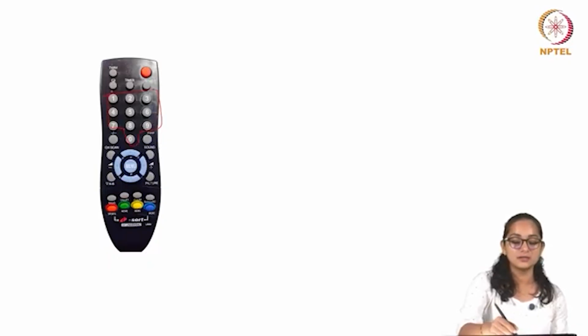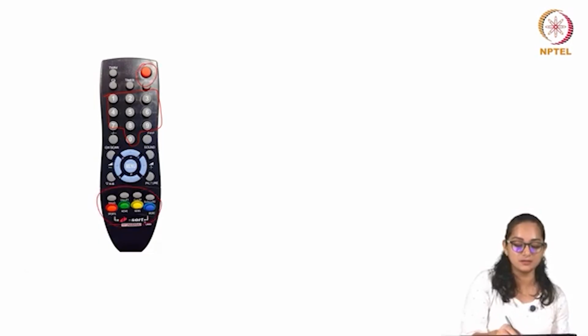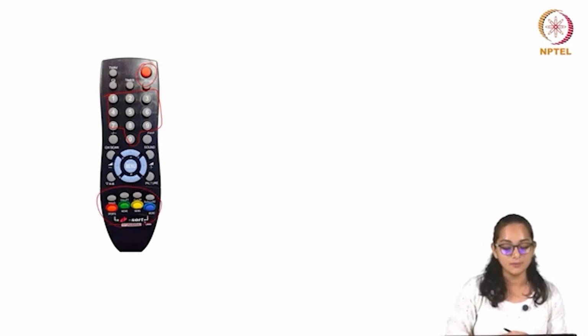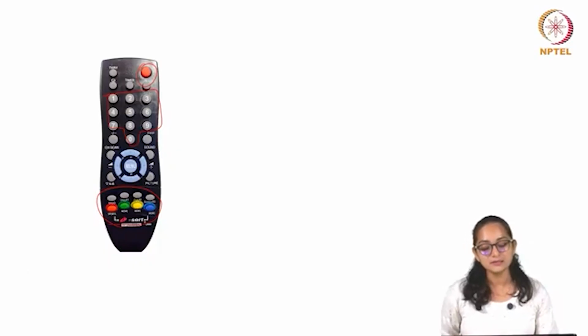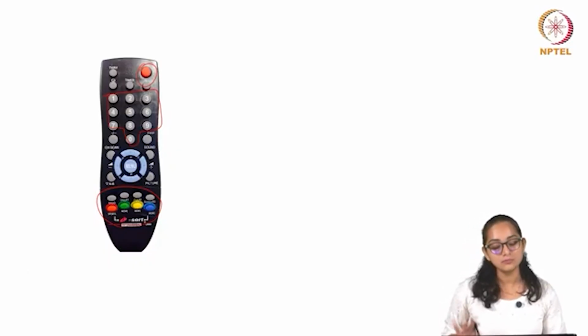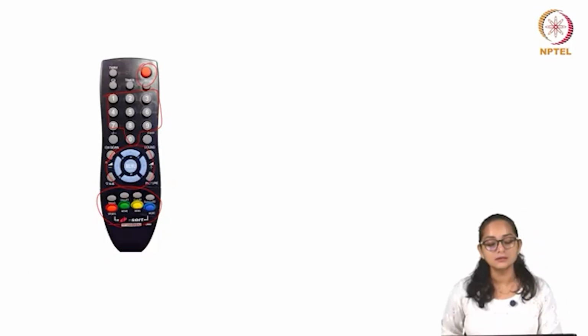So all of these are number buttons, then there is this power button, then there is a whole set of buttons which I don't know what to do about. And then there is a set of buttons which are most frequently used, which are probably here. These are the 4-5 buttons which are most commonly used. Then there are these unnecessary buttons.